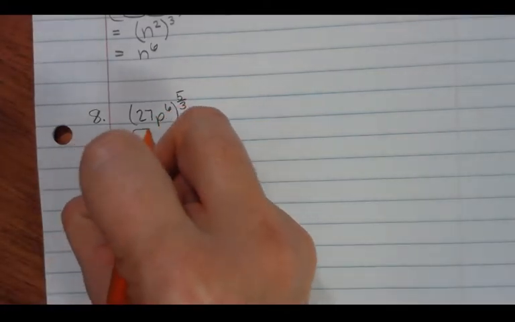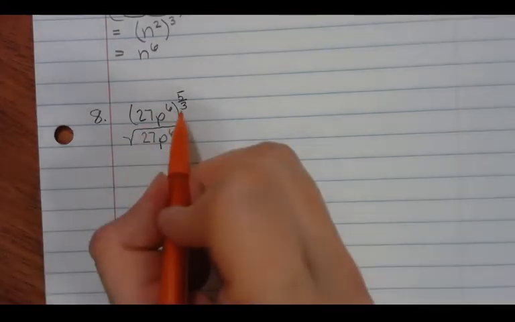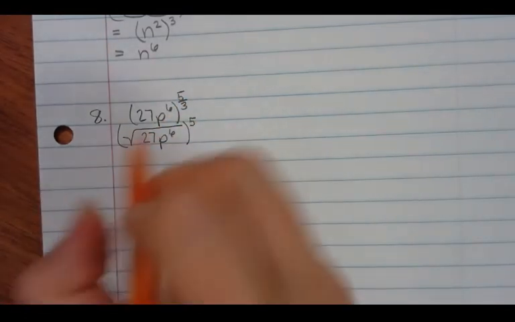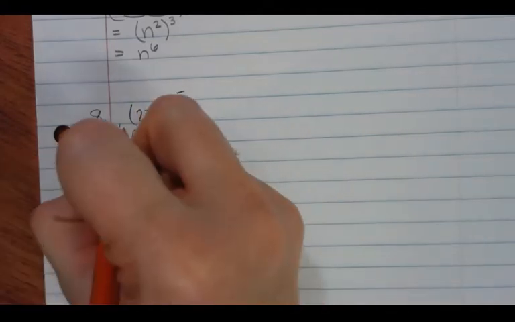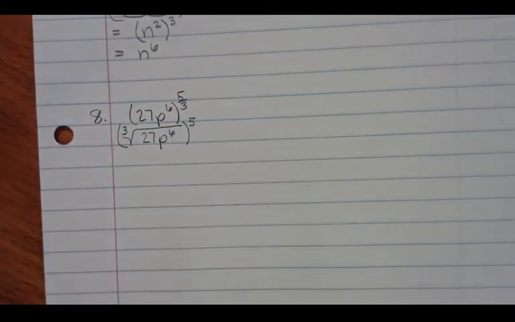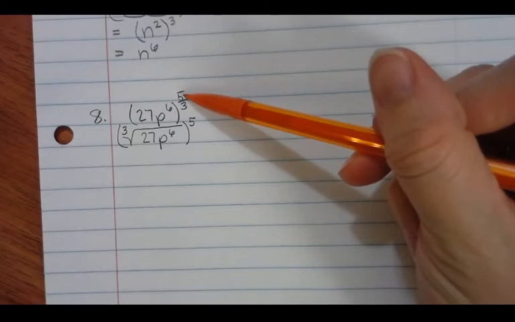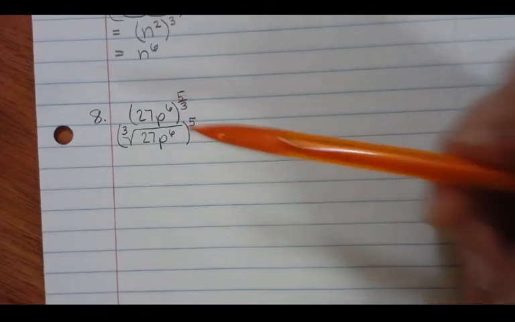So let's rewrite. The 27p to the 6 would be inside that radical, changing the fractional exponent to our index and our exponent. So the 5 is our exponent, and 3 is our index. Use that thought of if it's up high, it stays up high. So if it's up high in that fractional exponent, that top number, the numerator, it stays up high as our exponent on the radical.